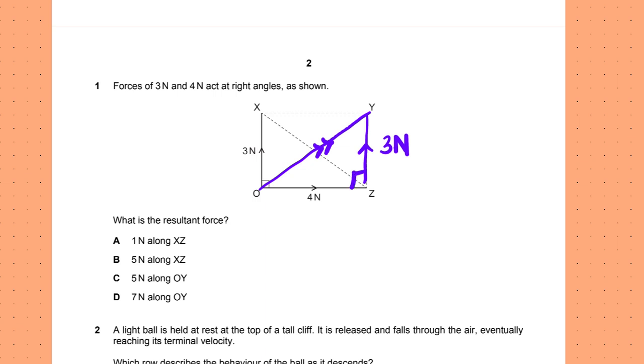So using Pythagoras theorem, I can figure out the resultant from O-level maths. This is also a common right angle triangle that you must know anyway: 3, 4, and the longest side, the hypotenuse, is 5. And you can look at the direction, this is along OY. So C is the answer to this first question.